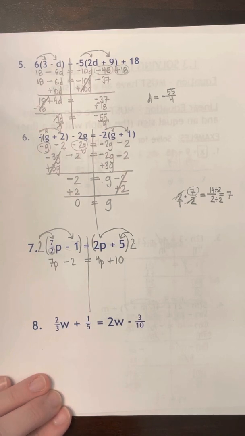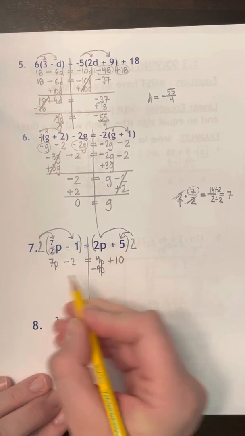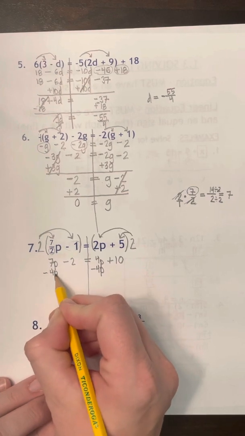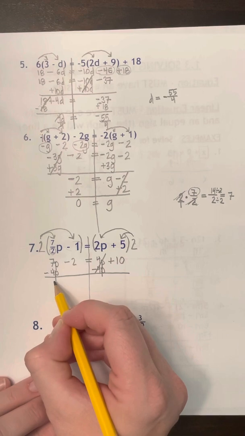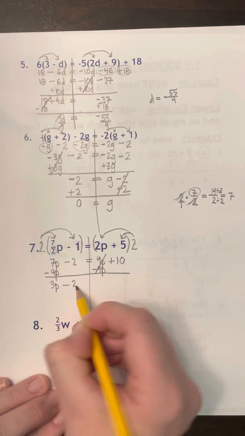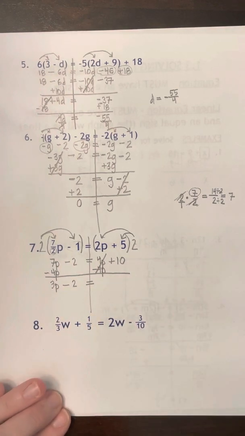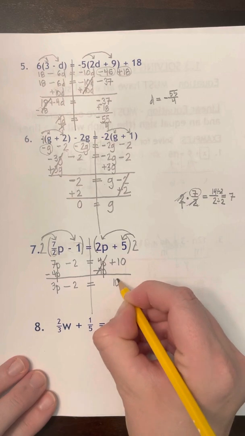So I have variables on both sides. I'm going to move the smaller one. So 4p, how do I get rid of it? I'm going to subtract it. So I'm subtracting 4p from both sides. So 7p minus 4p is 3p. Bring down the minus 2. Bring down the equal sign. And then on the right hand side, I'm going to bring down that positive 10.